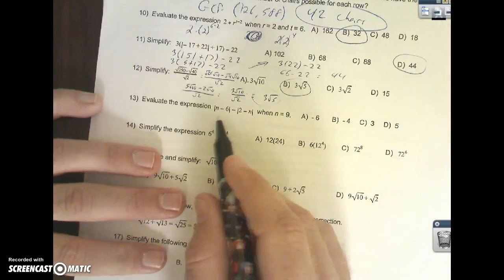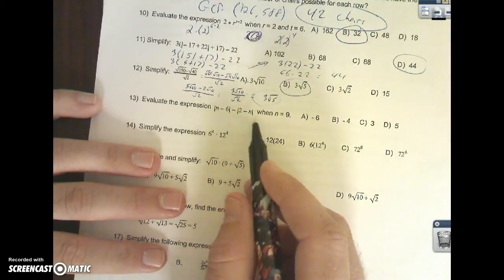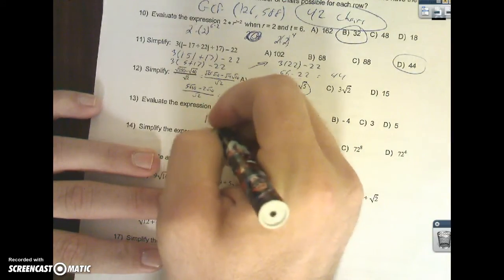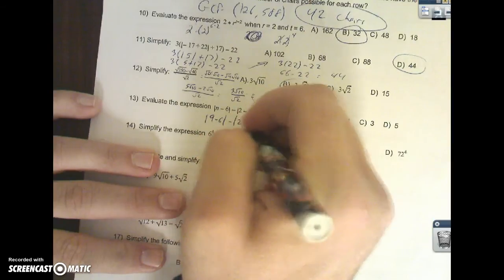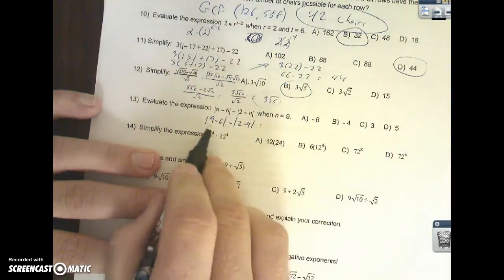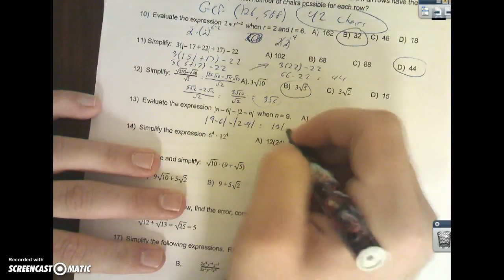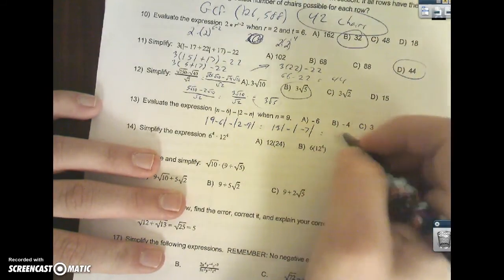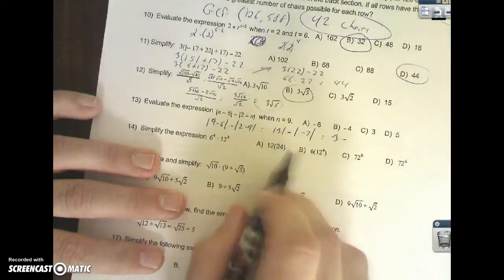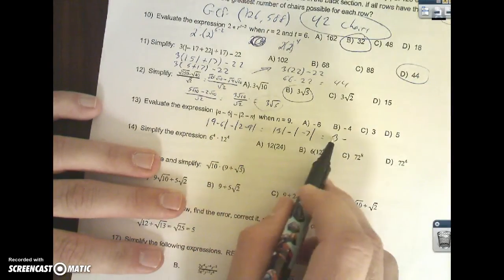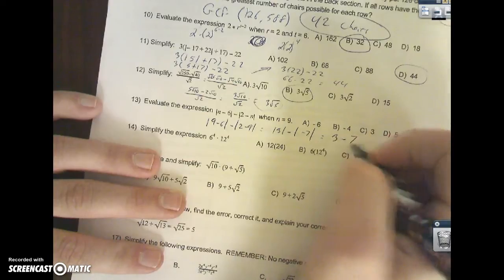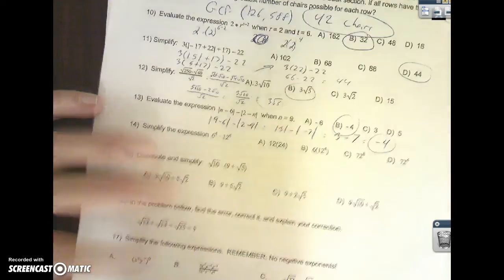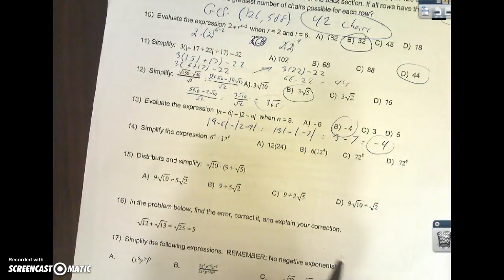13, absolute value n minus 6 minus absolute value 2 minus n. Plug in 9 for this. So, 9 minus 6 minus 2 minus 9. First one, 3. Second one, 2 minus 9, negative 7. Absolute value makes it positive. Now notice that this is staying negative, but inside of here it makes it positive. 3 minus 7 is negative 4. We're in good shape. Okay?